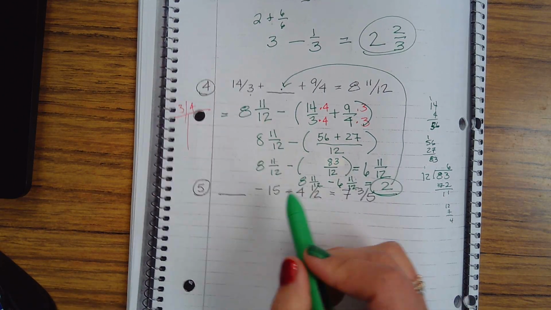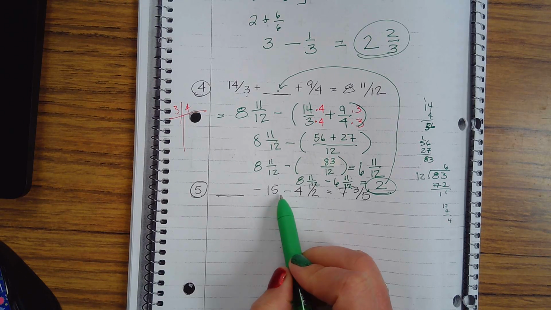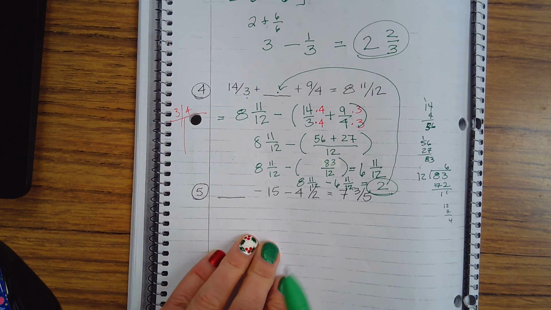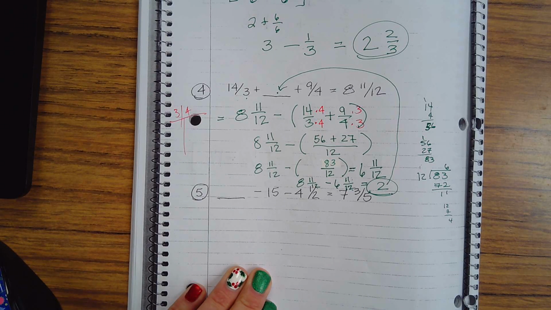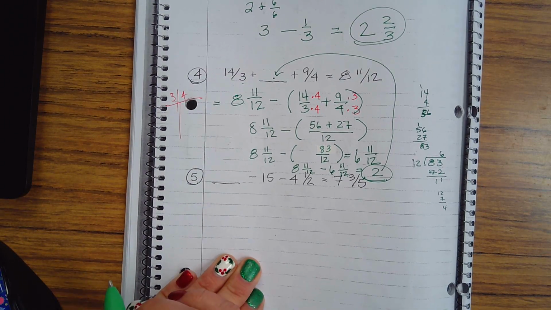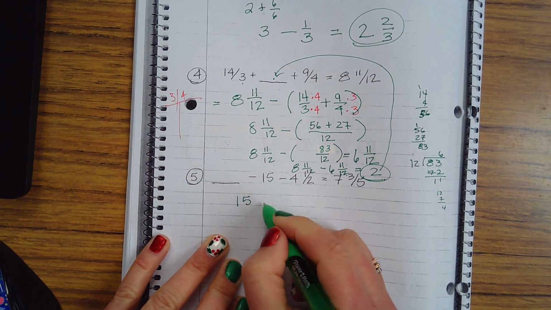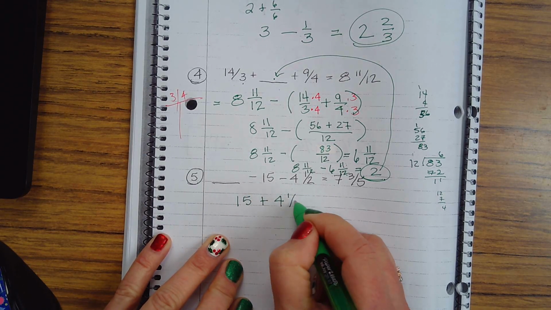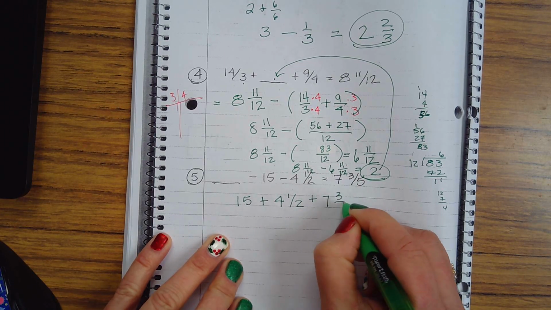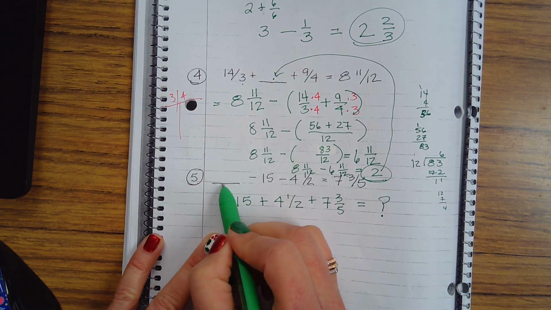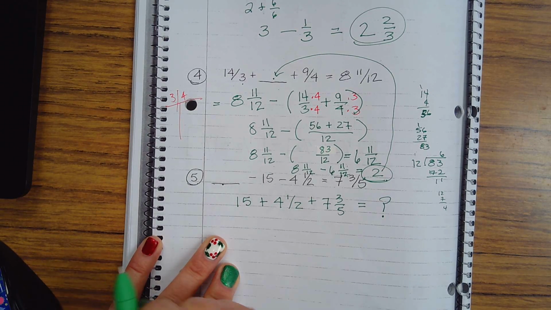All right, problem 5, we have a number that subtracts 15, subtracts 4.5, and altogether it ends up being 7 3/5. So how are we going to organize this problem in order to solve? What would you do? The whole is missing, so we'll add up all of the parts to find the whole. So let's rewrite the problem like 15 plus 4.5 plus 7 3/5. And then it equals question mark, right? And that question mark is going to be the number that goes in our original problem. That's what we're solving for.